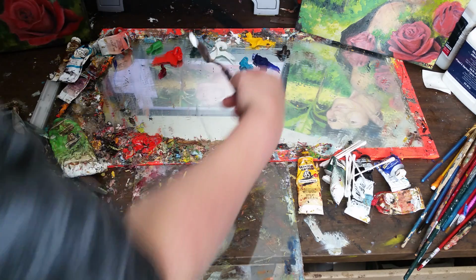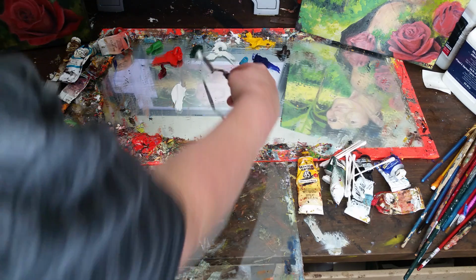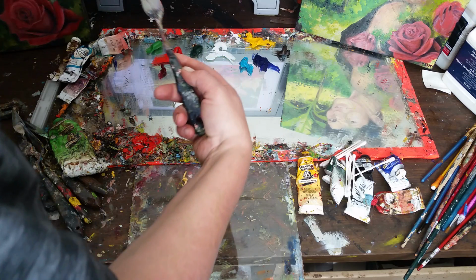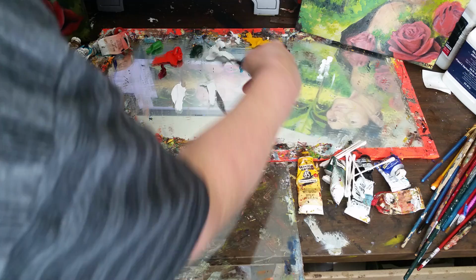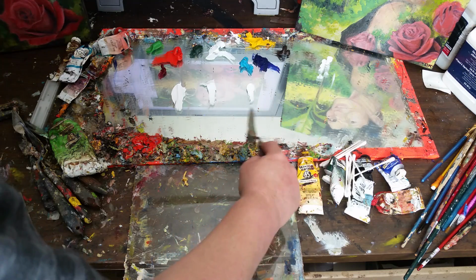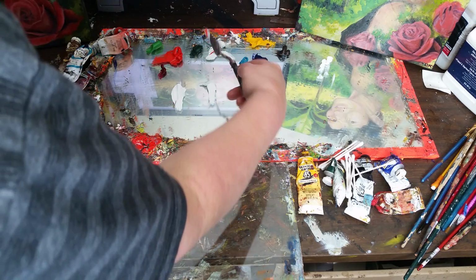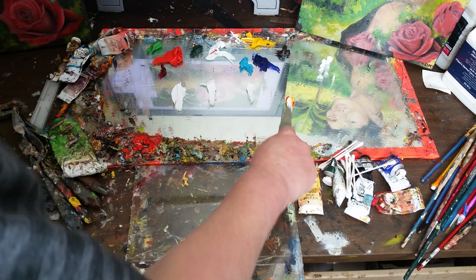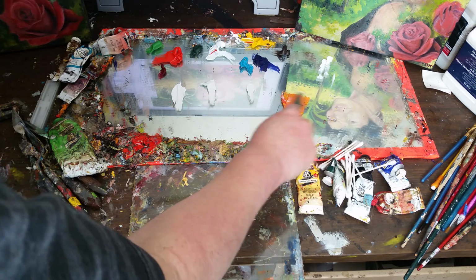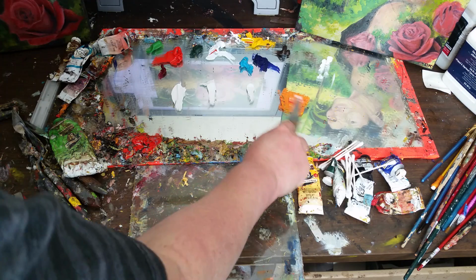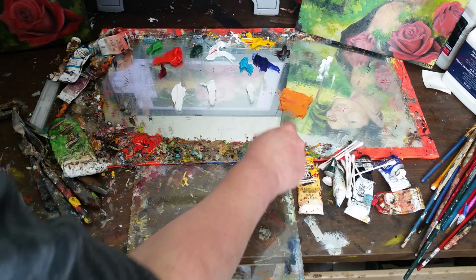Anyhow, I like to start off with some white. Hope these colors come through. Oh, we got some green in there. Let me stay over there. I usually start off with about three blobs of white. And to make a nice base for skin tone, I'll mix cadmium red and yellow. That seems like such a vibrant orange.